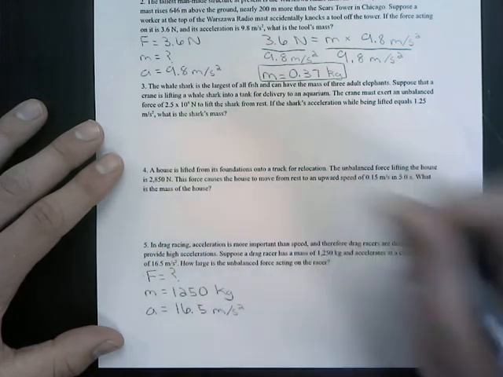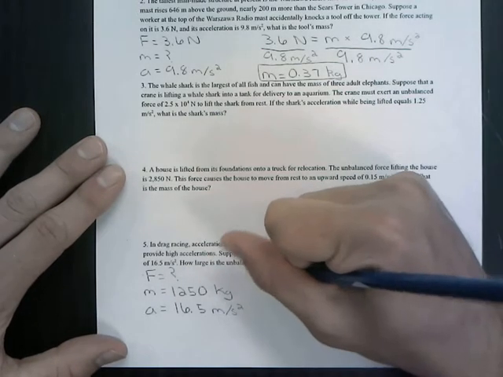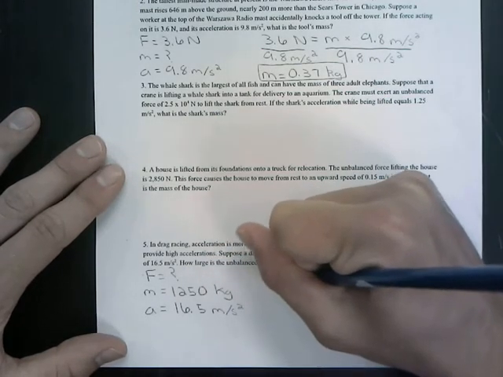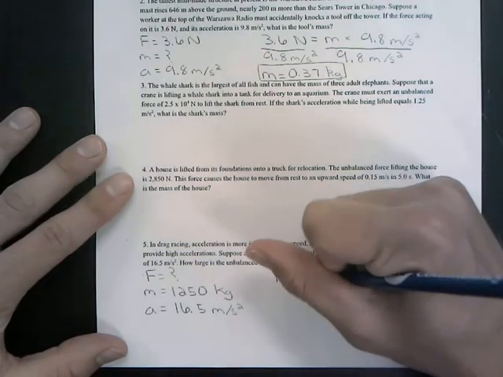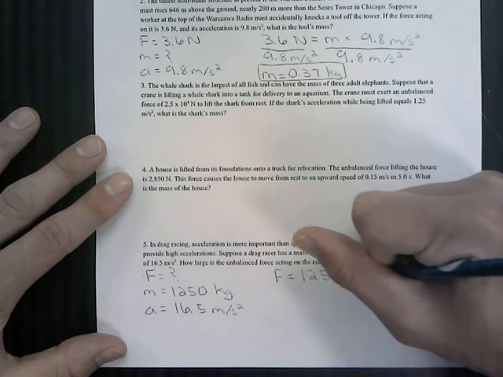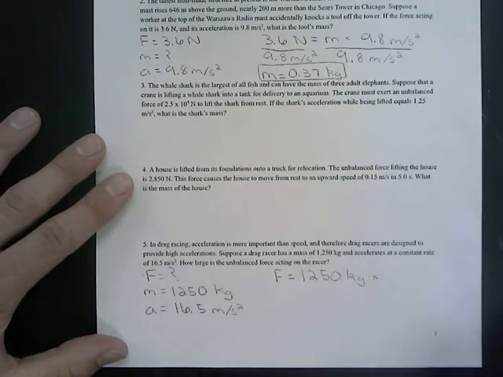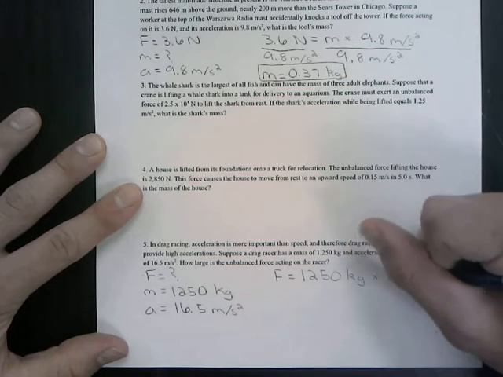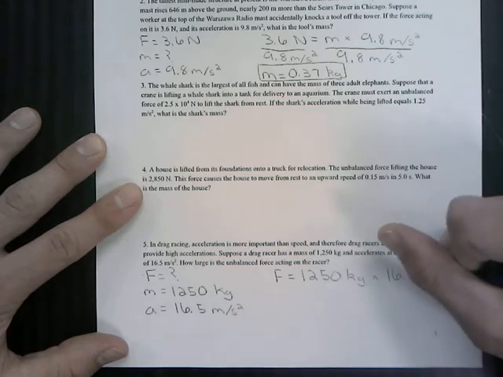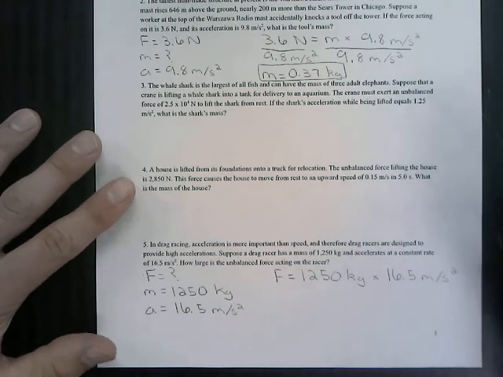Now we know two of the three things. So what we do here is we have our F for force equal to our mass, which is 1,250 kilograms times our acceleration, which is 16.5 meters per second squared.